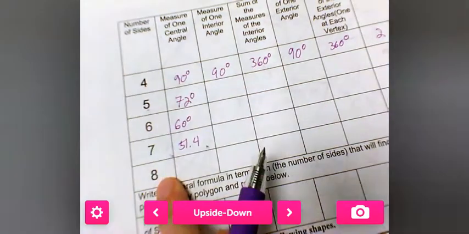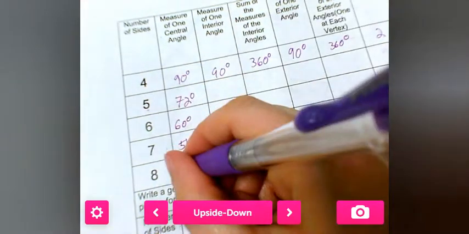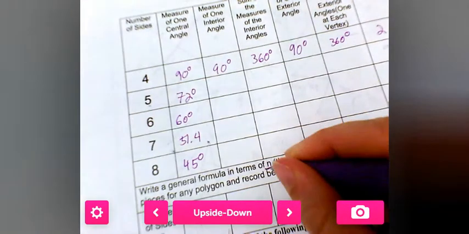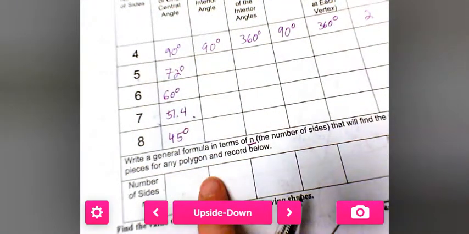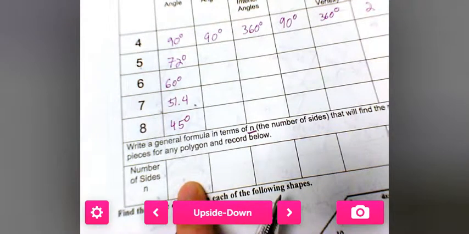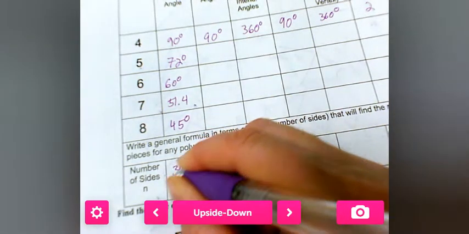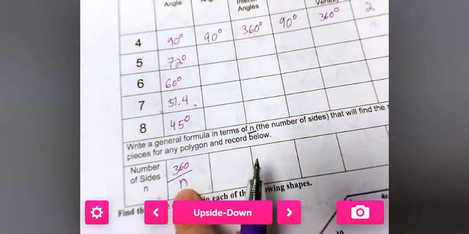And what was for 8? Okay, if we called the number of sides n, what would be the formula for finding a central angle? What did we do for all the central angles? We did 360 divided by n. That's your formula, always, to find a central angle.